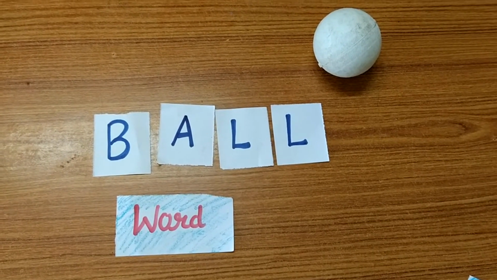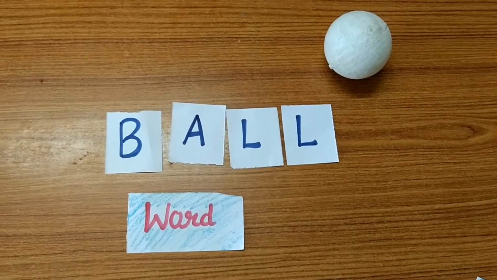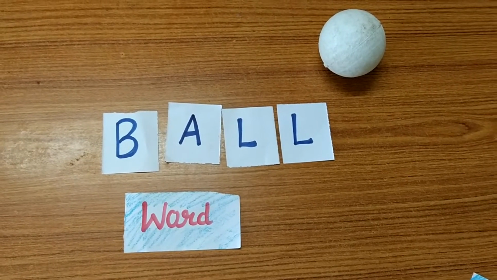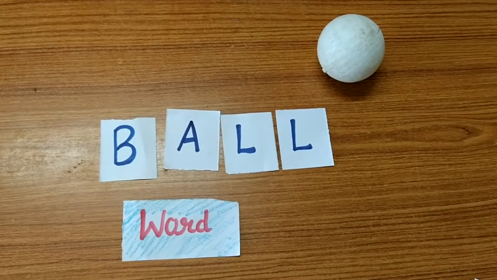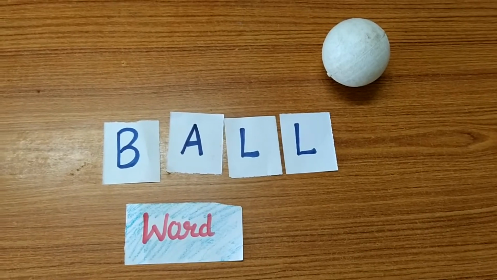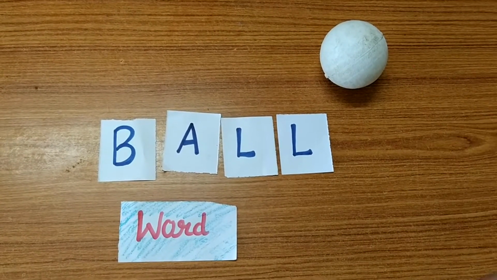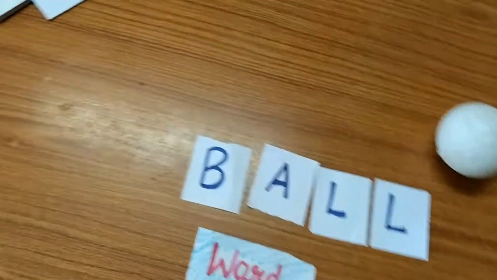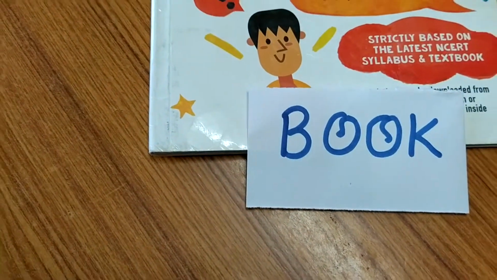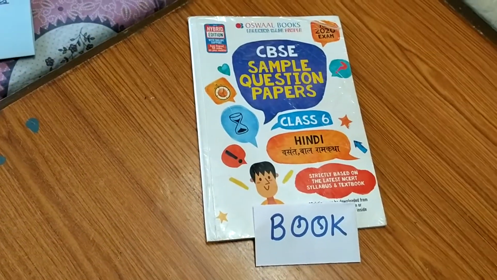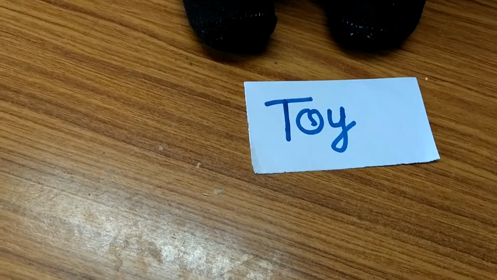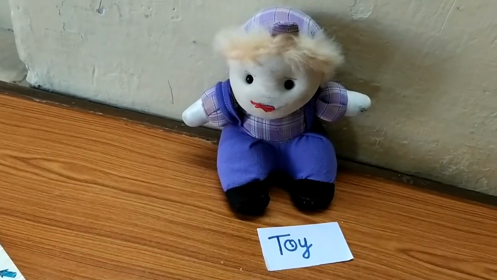So when we speak of a word, the picture of the thing comes in our mind. As I'm talking about ball, the picture of ball will come in your mind. Suppose I'm talking about book, the picture of book will come in my mind. Suppose I'm talking about toy, the picture of toy will come in my mind.